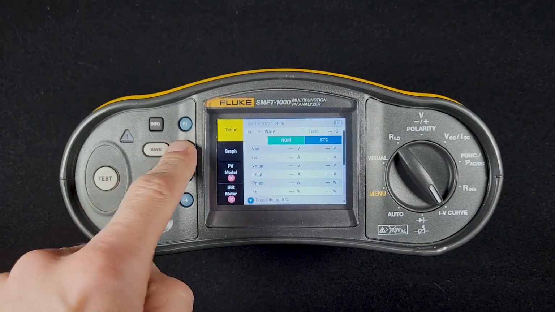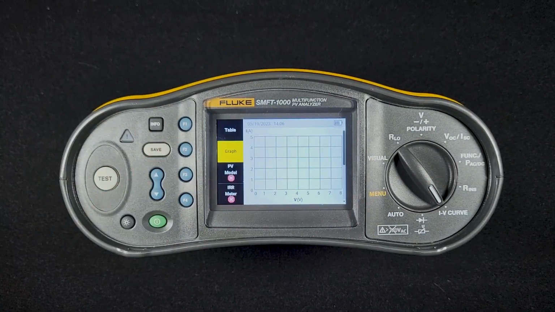I can also see data in a graph form. As you're doing IV curve testing, you'll actually see the IV curve populate as the test is being conducted.